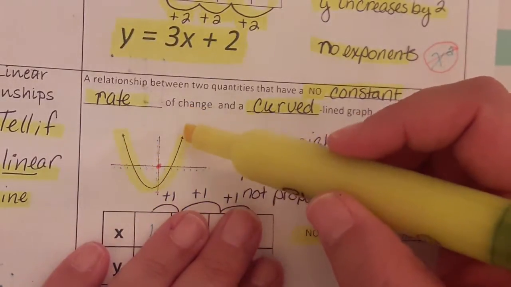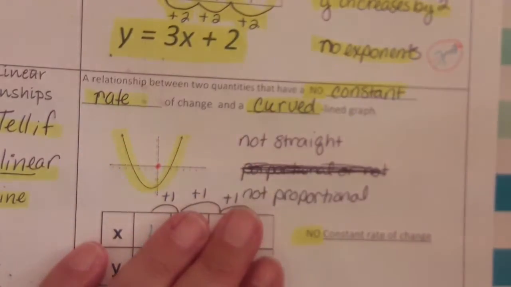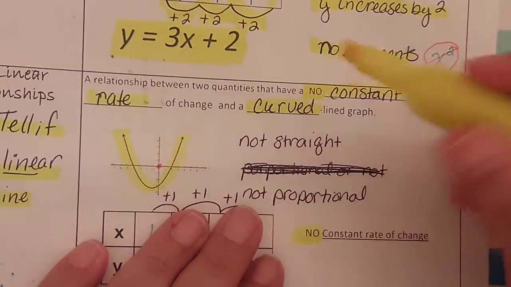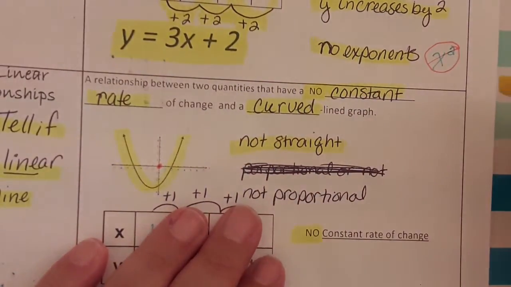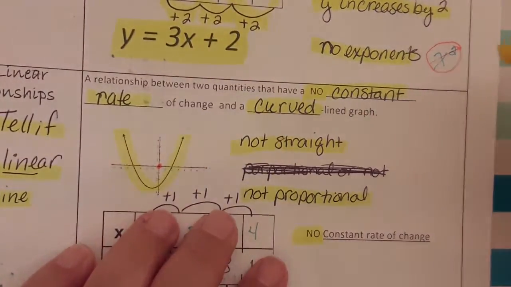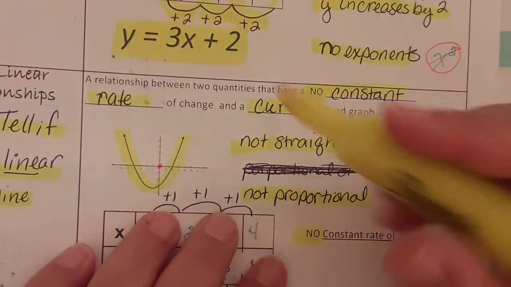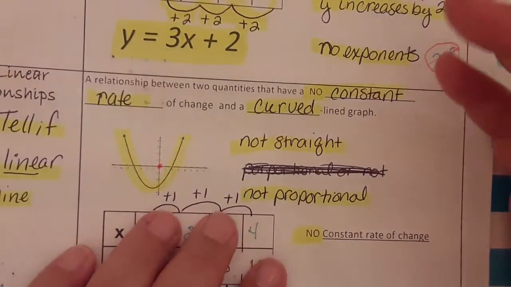You don't have to remember that. You'll learn about these when you get into algebra, either as an 8th grader or as a 9th grader. But the main thing here is you need to see this is not straight. Not straight, not linear. It's also not proportional. It doesn't go through the origin. But again, we're not so concerned with whether or not it's proportional. When we're looking at this, we see it's not straight, so it's not linear. That's what we care about.